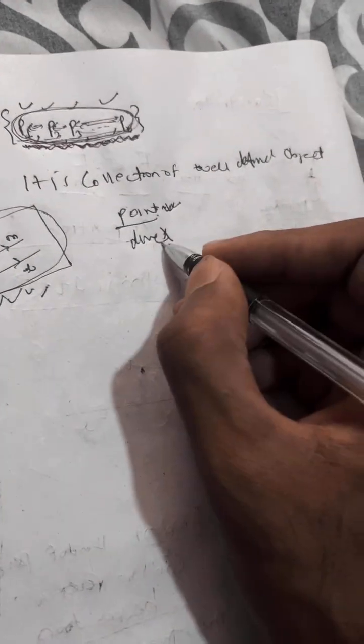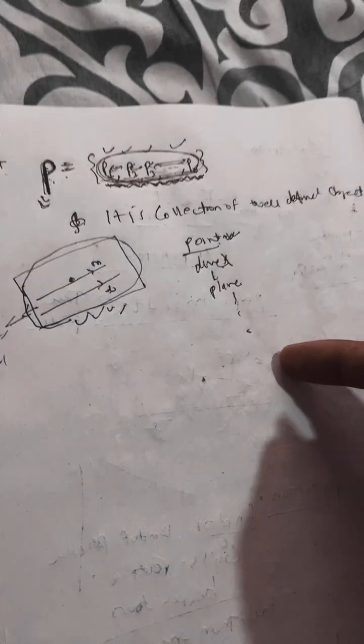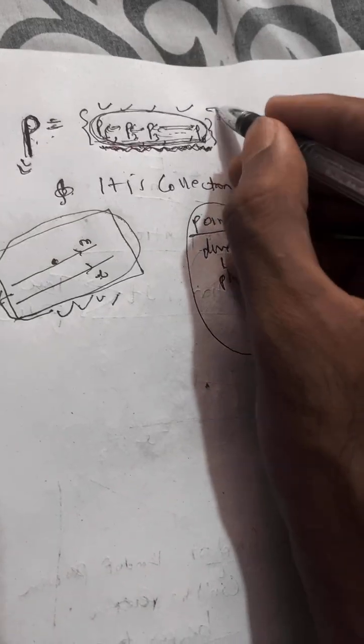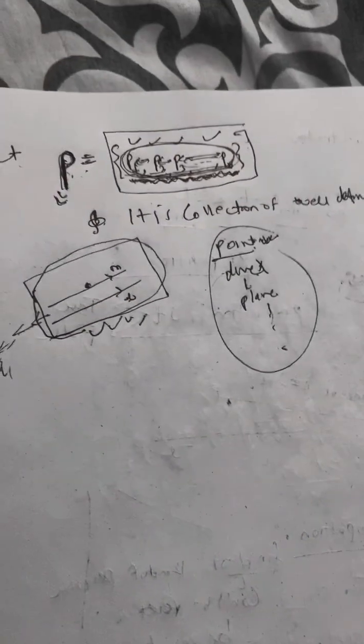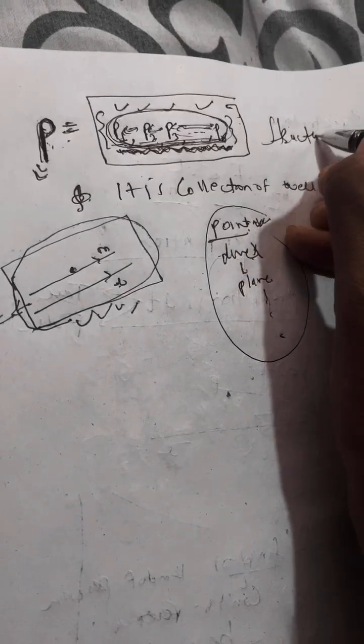Without point you cannot get line, without line you cannot get plane, and so on. This interdependency, this sort of relation we have embedded into this set, right? So it is not just a set, it is a structure. We will make clear what we mean by structure later, right?